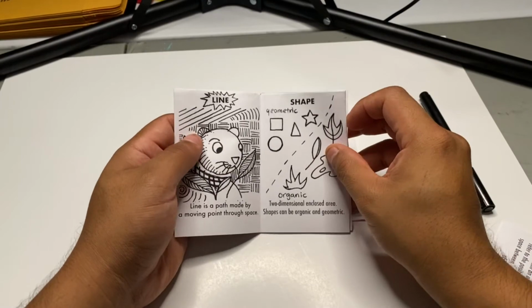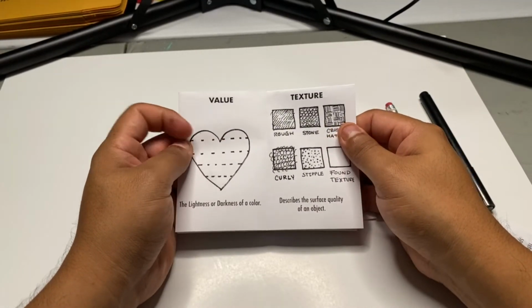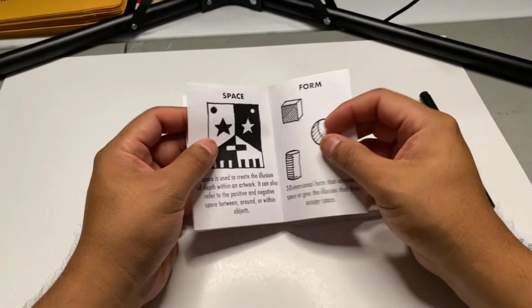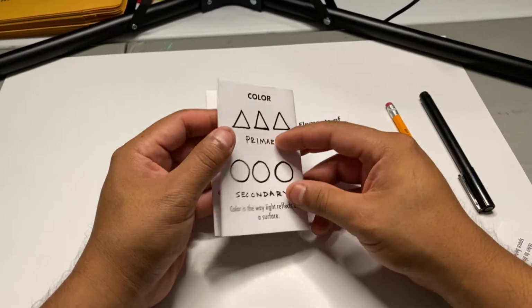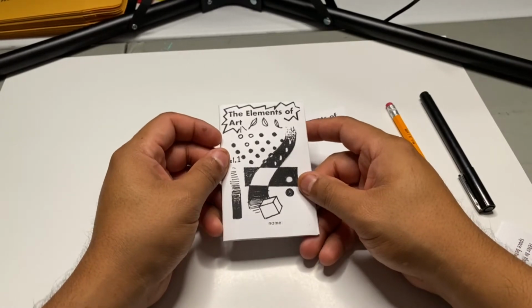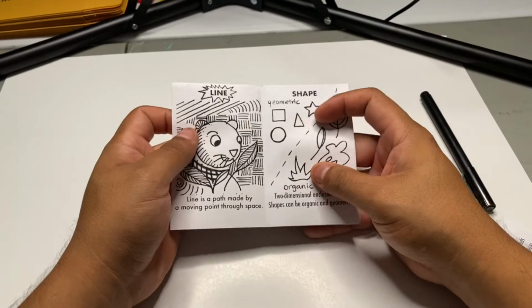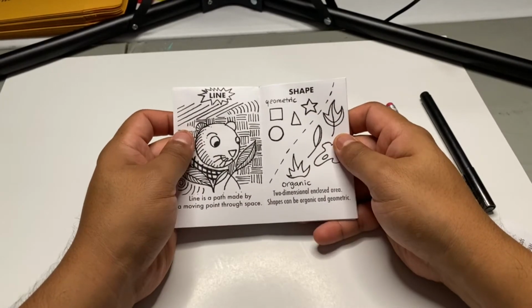I'll actually post this up on the Canvas homepage under our Elements of Art Zine assignment, so you can check it out and use it as a form of inspiration. So the first things we're going to work on are the cover and our first two elements, which are line and shape.